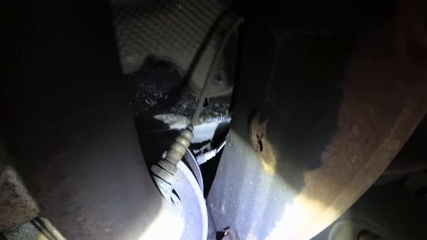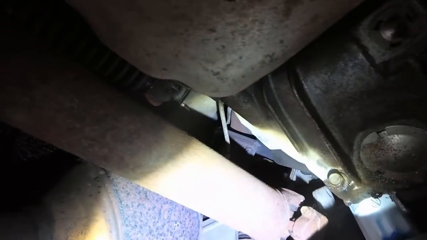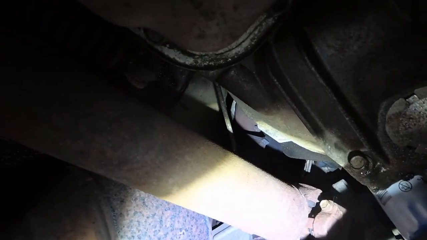It's smoking hot right now, so I'm going to let this cool off. I think I'm going to take out the oxygen sensor on the right side because number 7's on this side. So maybe I'll take this one out and put the pressure transducer in the O2 sensor bung. Just want to let it cool off a bit.